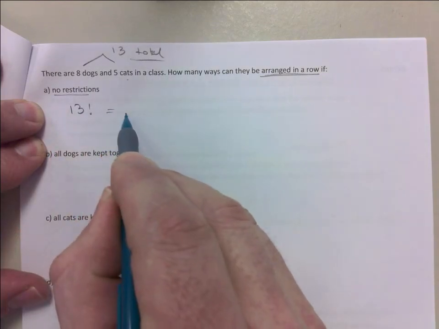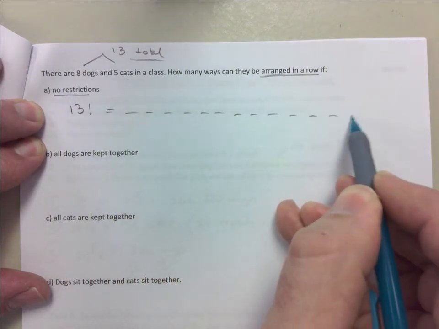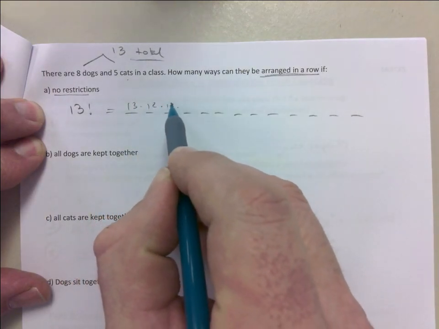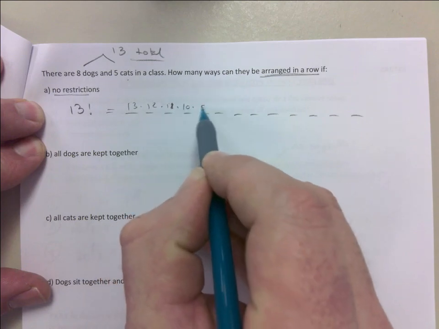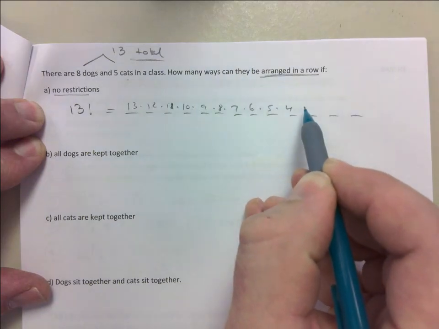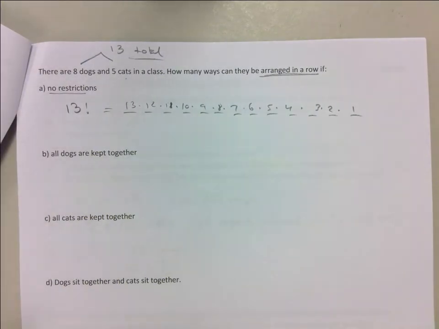right? Or you can go 1, 2, 3, 4, 5, 6, 7, 8, 9, 10, 11, 12, 13. And then you just go like this, if you like the fundamental counting principle. You do this, no problem. Okay? So keep that in mind.